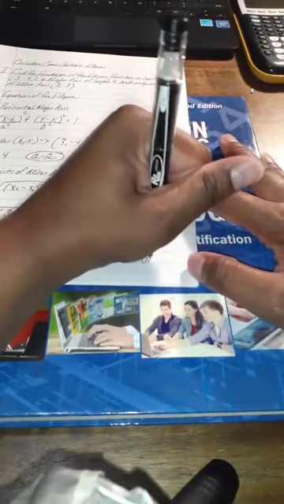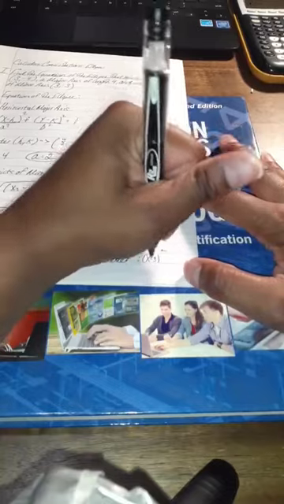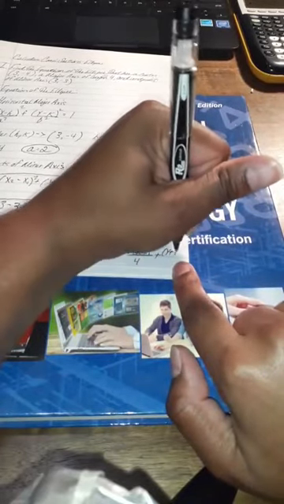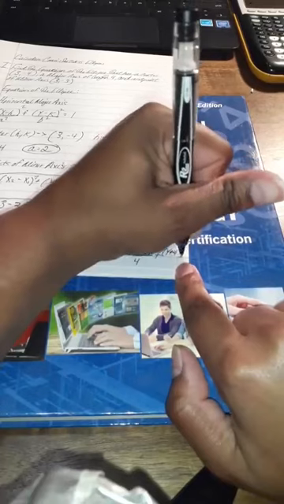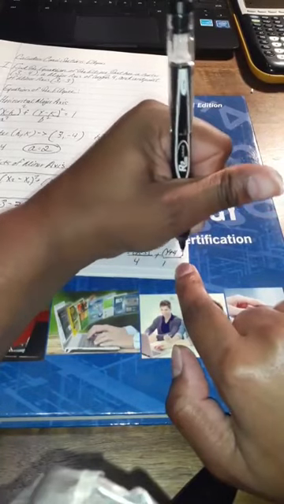So the equation of the ellipse is going to be x minus 3 squared, 2 squared is 4, so this will be all over 4. And then this will be plus y plus 4 squared all over 1, and it's going to be equal to 1. That would be the equation of the ellipse in this particular case.